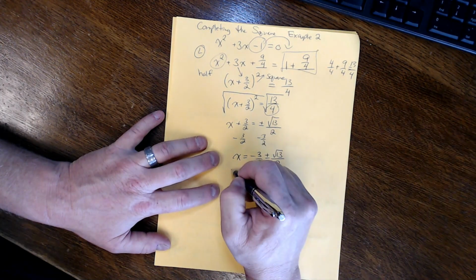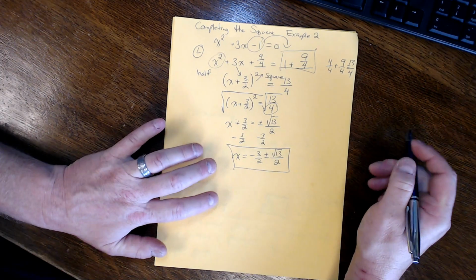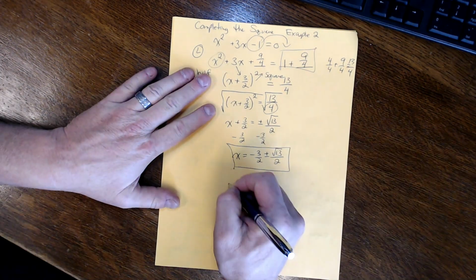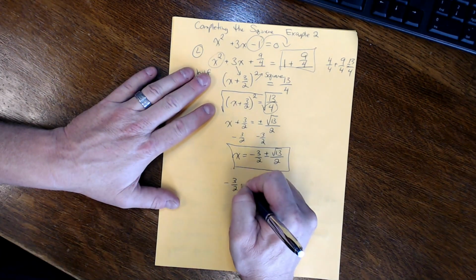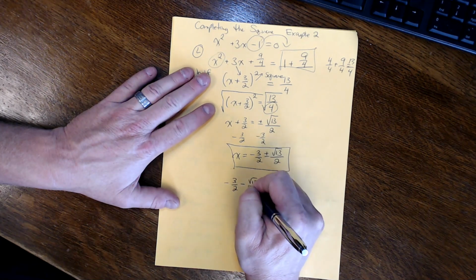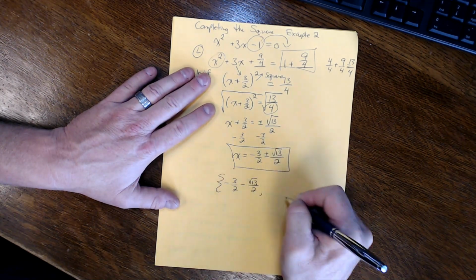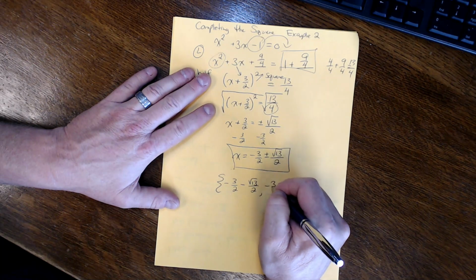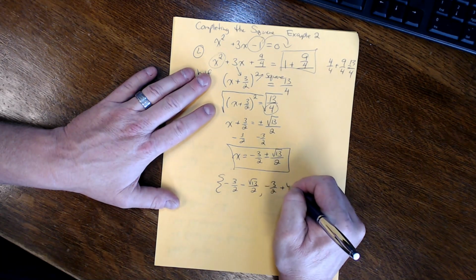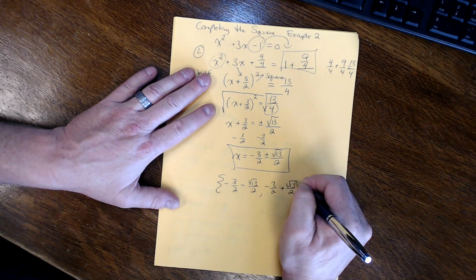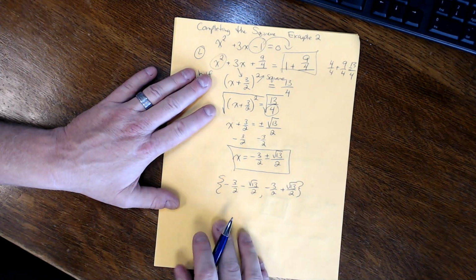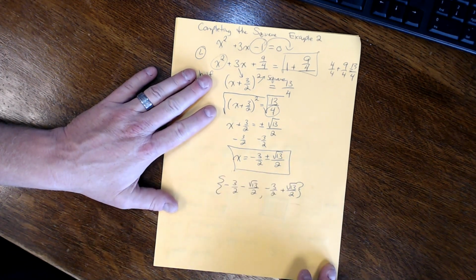And you can write your answer just like this. In MyMathLab, you want to write both of your answers in set notation. And all that set notation just means you have these curly braces here, and then you list all your answers.